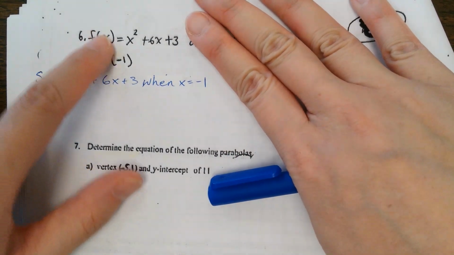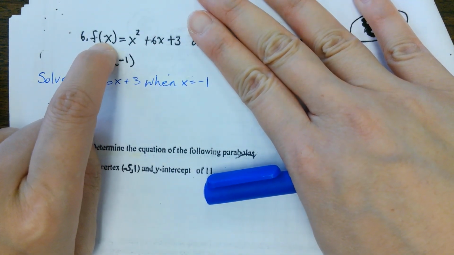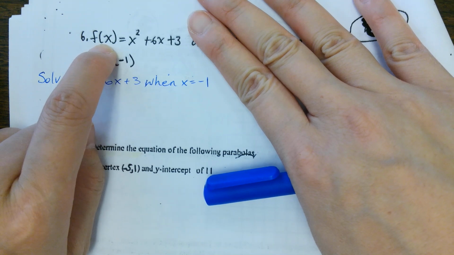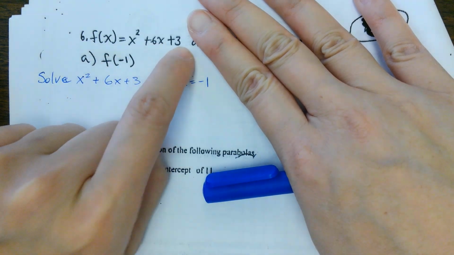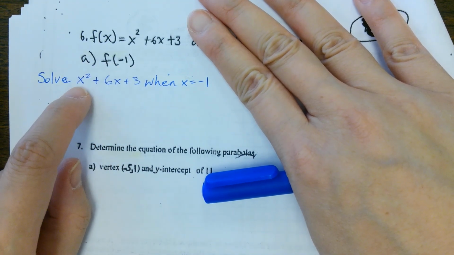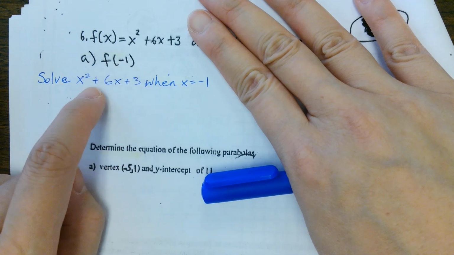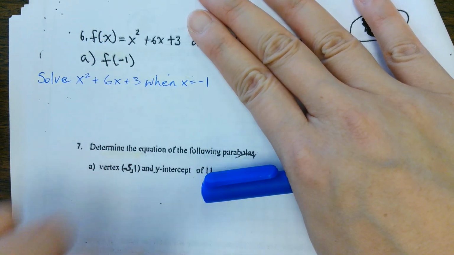That's all this means. Okay, so again, in grade 11, you'll keep seeing this function notation. How you read this is f at x equals this, f at -1. So, which means when x is -1, what does this function give you? So solve for this expression when x equals -1.